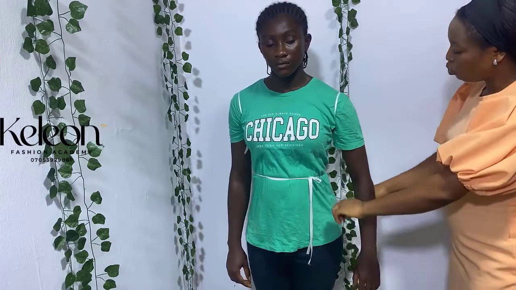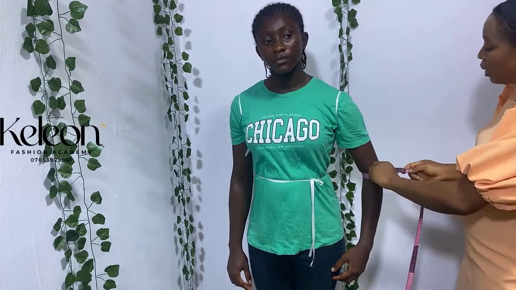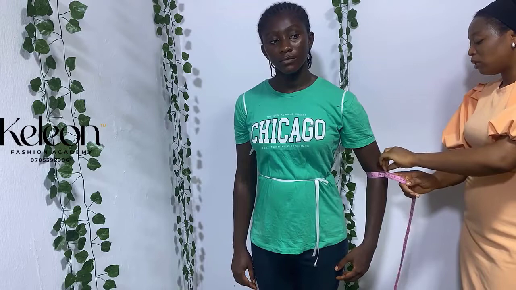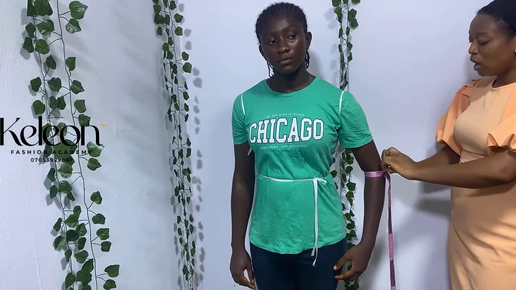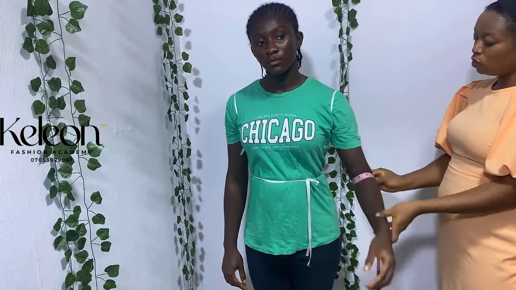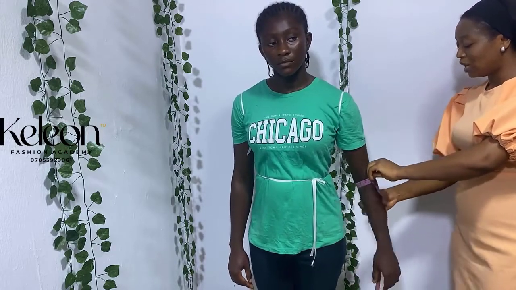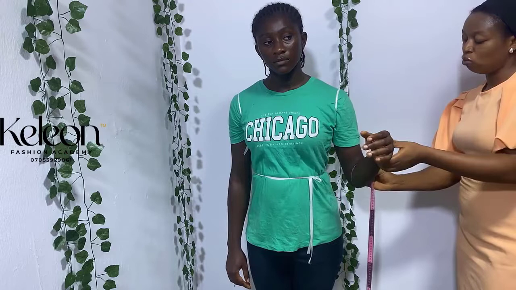The next thing you will want to measure is your elbow circumference. You tell the person to tilt her hand a bit, and you take this measurement around. This is to allow for folds. If you take the measurement very tight like this, just with her hand straight down, by the time she wants to bend, it's pulling, because I'm holding it. So it's going to be tight.